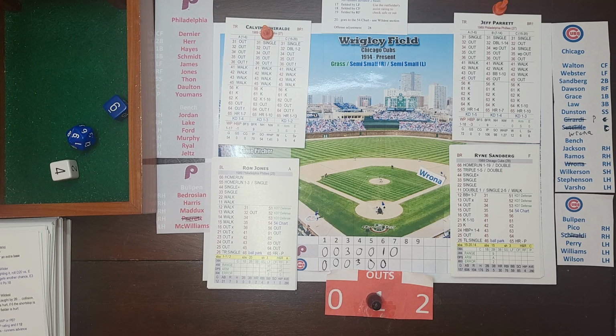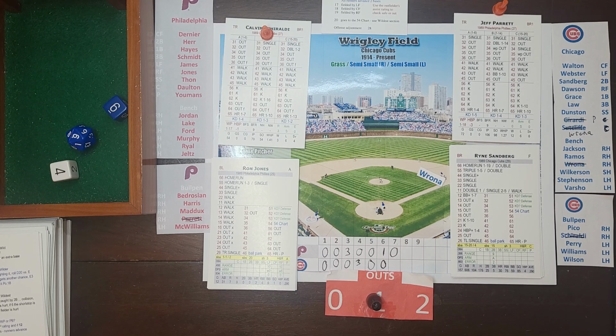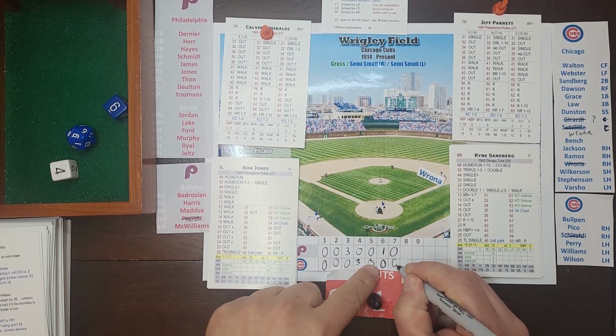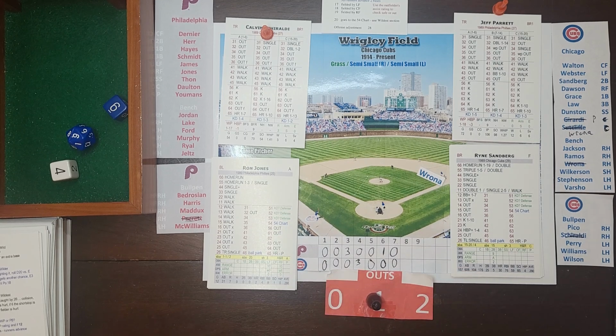64, and that's going to be a strikeout on a 1. No, I'm sorry, it's just plain old strikeout. So he strikes out the side after the leadoff single. Talk about a comeback. So for the Cubs, no runs, a hit, no errors, and a man left. We played 7. It's still 4-3 in favor of the Phillies.